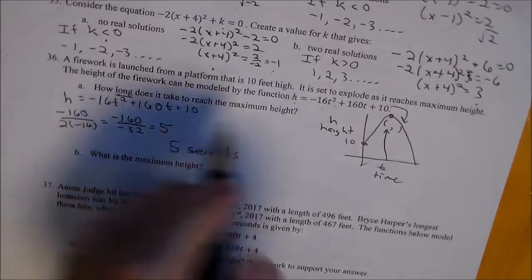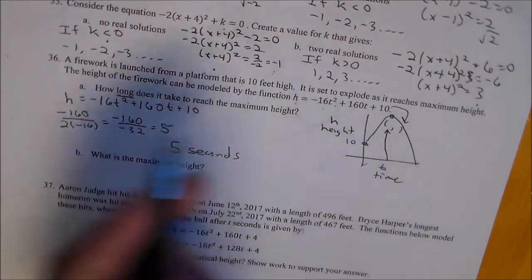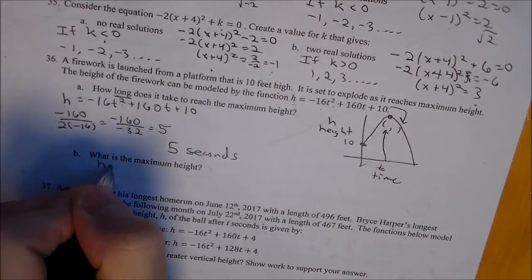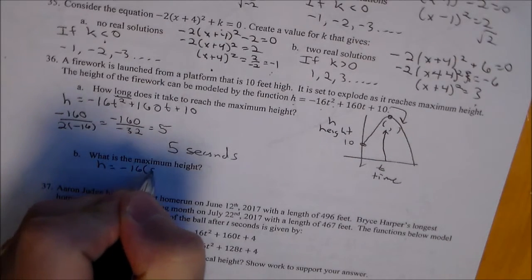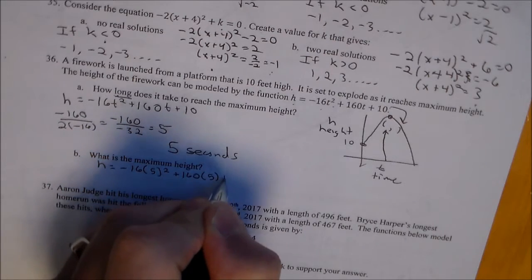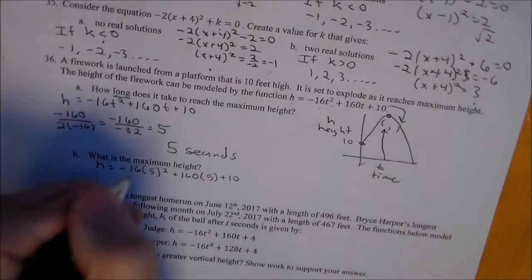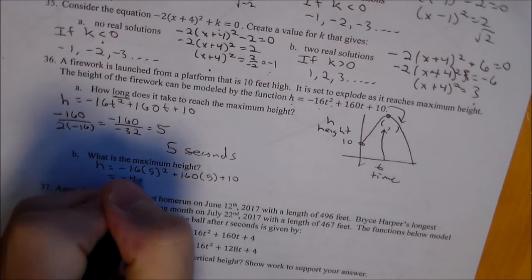And then the maximum height would be the value when x is 5, or t is 5. So we're going to put 5 in for t and solve. So 5 squared is 25, times a negative 16 gives us negative 400.